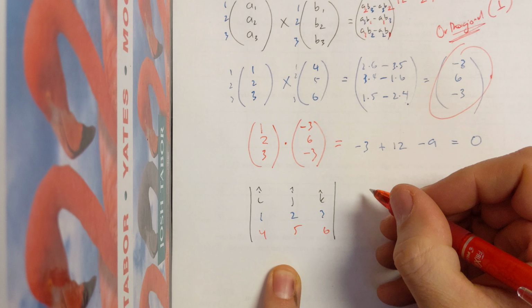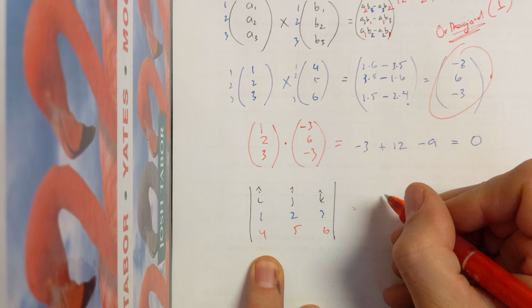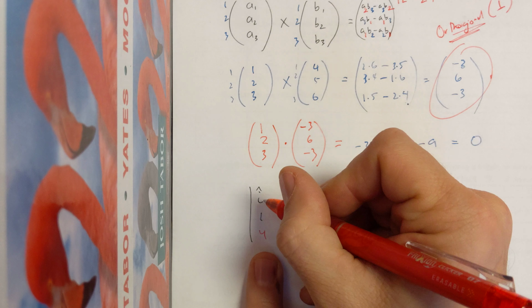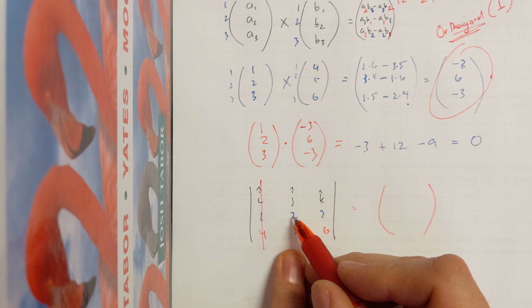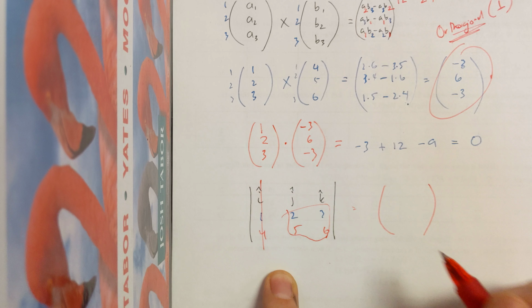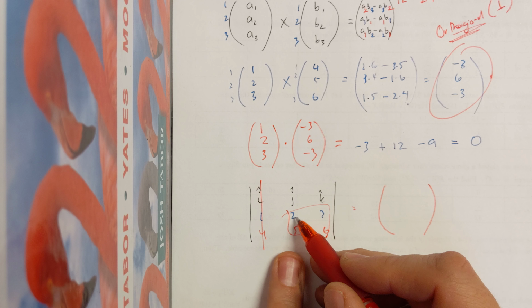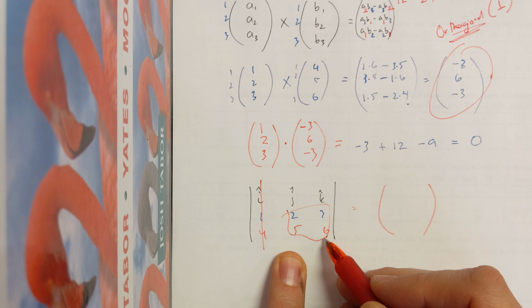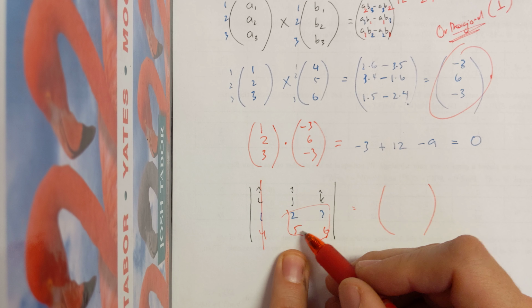For your first component, you would ignore the first column and focus on this little square here. You go from top left to bottom right, multiply, and then subtract the bottom left times the top right.